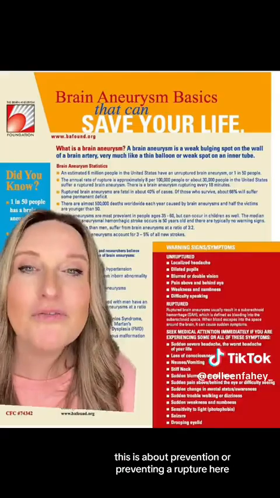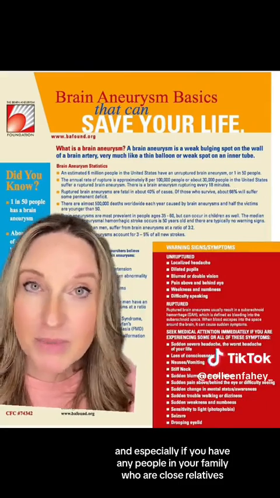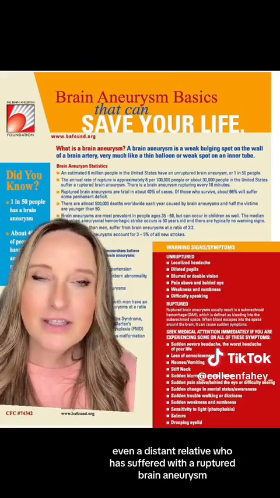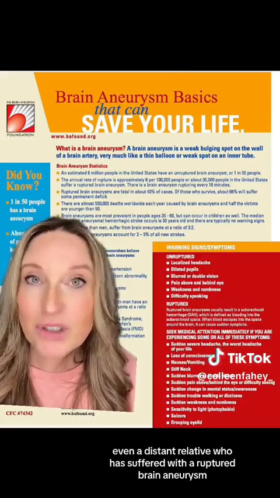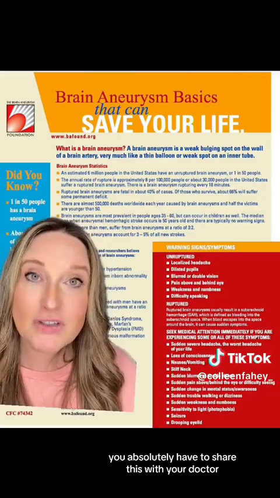This is me about 2 weeks after I had my brain aneurysm surgery. You can survive. This is about prevention. We're preventing a rupture here, and especially if you have any people in your family who are close relatives or even not close relatives, even a distant relative who has suffered with a ruptured brain aneurysm or knows that they have a brain aneurysm, you absolutely have to share this with your doctor.